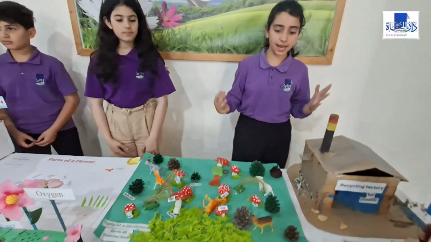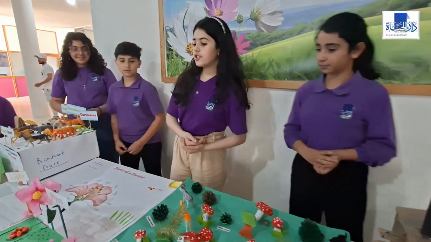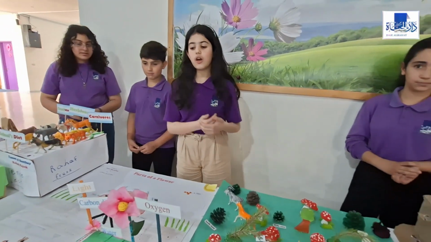First, we have an egg. Then it will become a caterpillar. Then it becomes a pupa and a butterfly. My project is about parts of the flower and respiration.